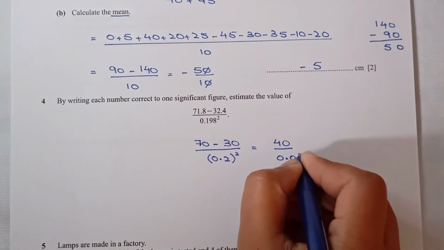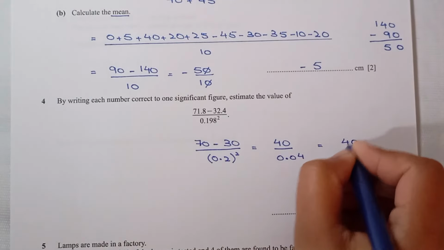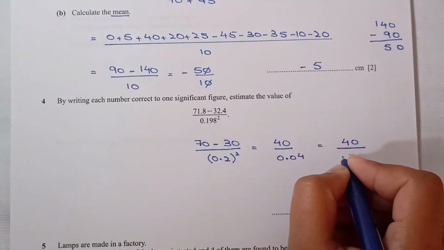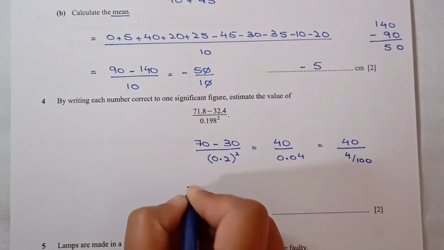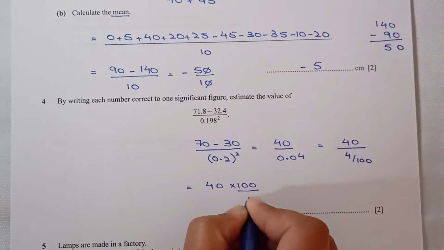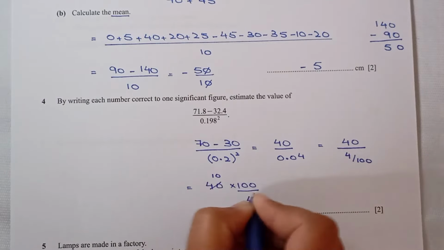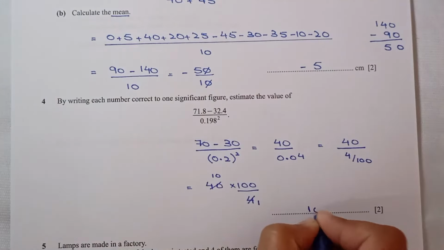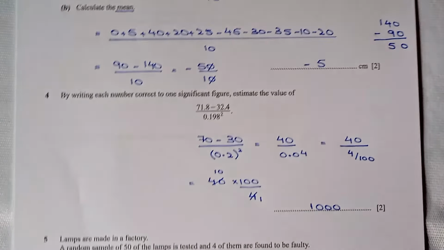would be 0.04, right? So we can do it 40 over 0.04 is basically 4 over 100. So we can do 40 times 100 dividing by 4. So we have 4 times 1 is 4, 4 times 10 is 40, and 10 times 100 would be 1000. So this simplified answer is 1000.